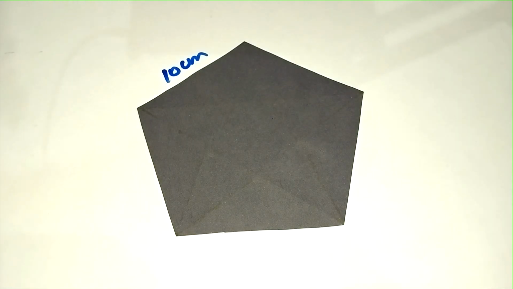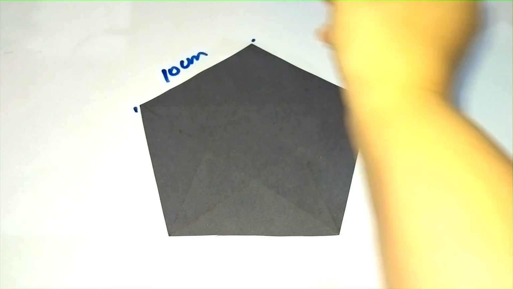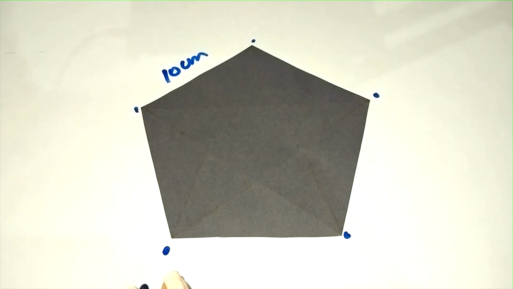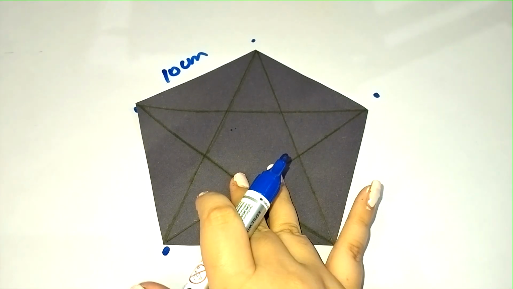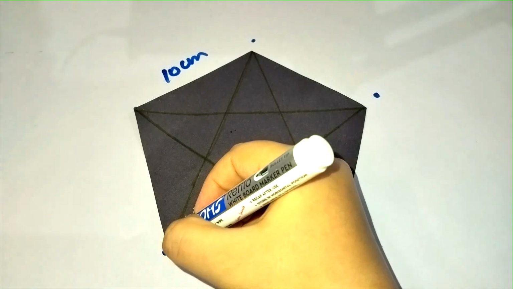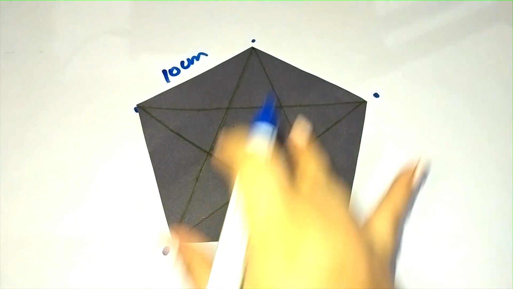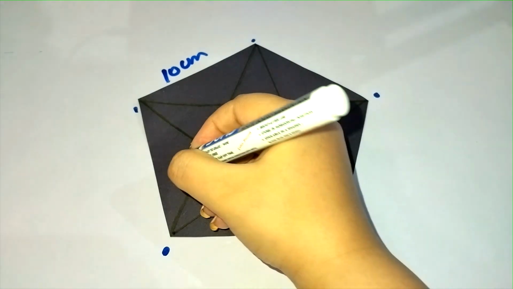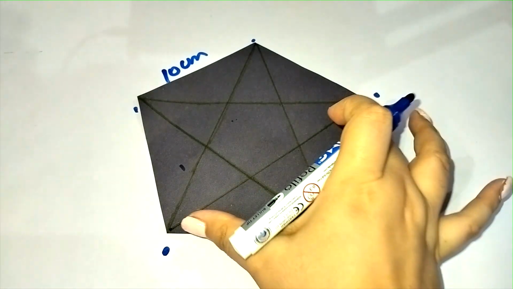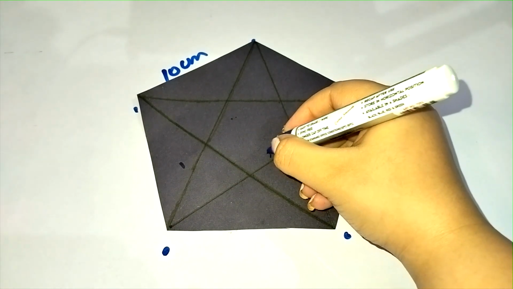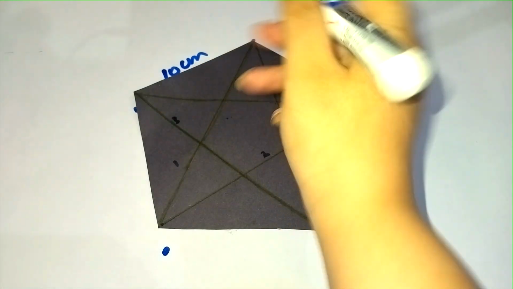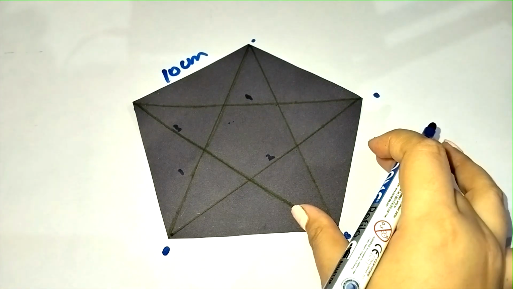Now these are the diagonals. If we join all these diagonals, in total there are 5 diagonals in a regular pentagon: 1, 2, 3, 4 and 5. So I have already drawn the diagonals. You can see the diagonals are visible. I have joined this diagonal, diagonal number 1. Then diagonal number 2, you can see, then diagonal number 3, then diagonal number 4, and then diagonal number 5.